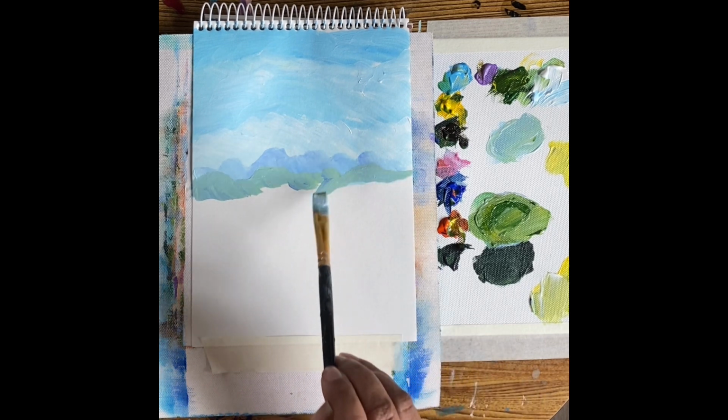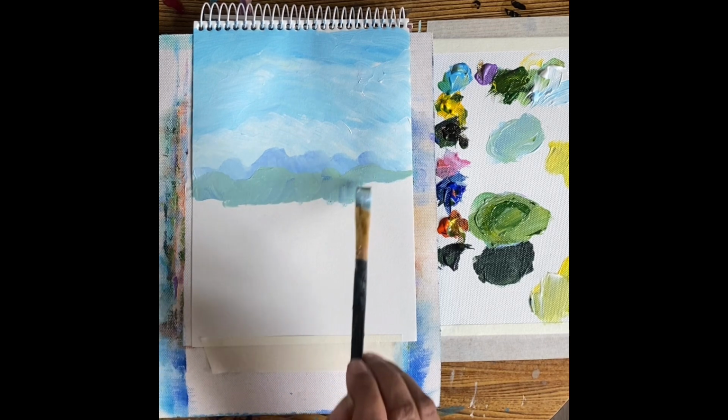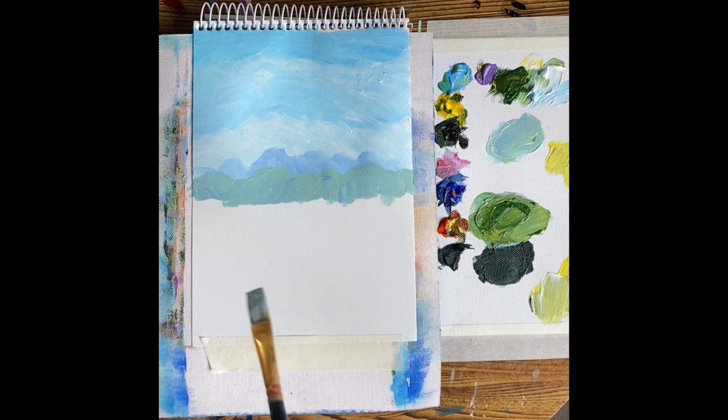By mastering these techniques, you can bring life, depth, and emotion to your paintings. Keep observing, experimenting, and most importantly, enjoy the creative process.